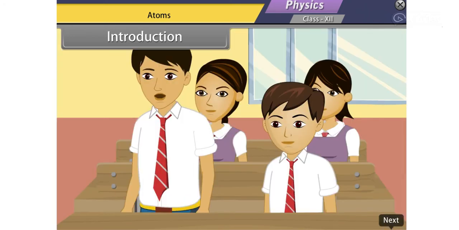Sir, I have a question. All objects around us are made up of different materials. So how is it possible that atoms are the fundamental unit of matter?